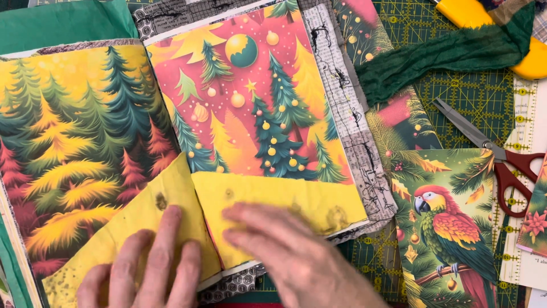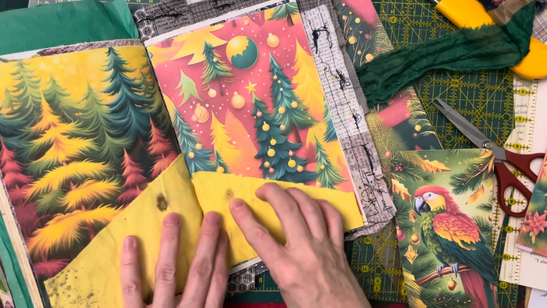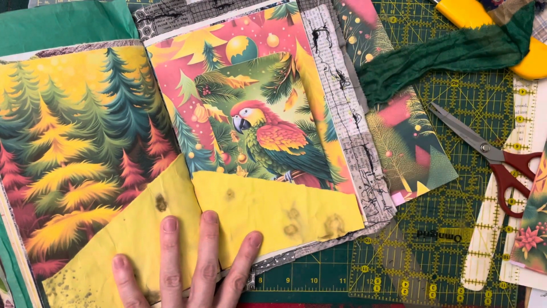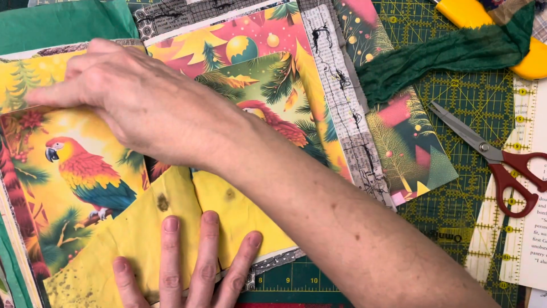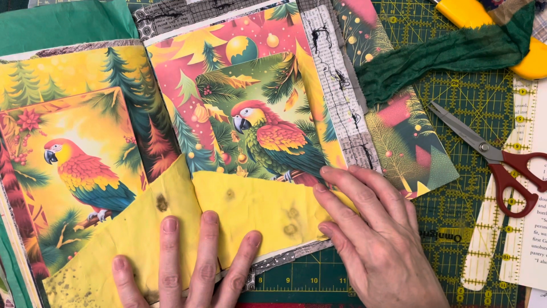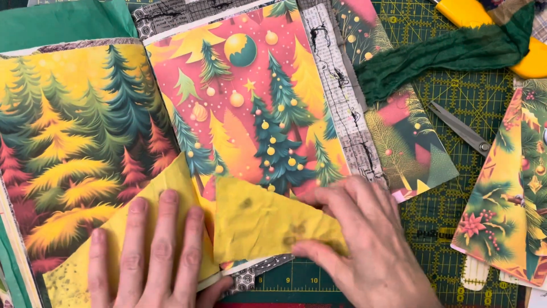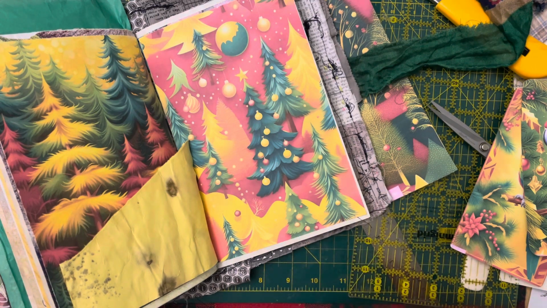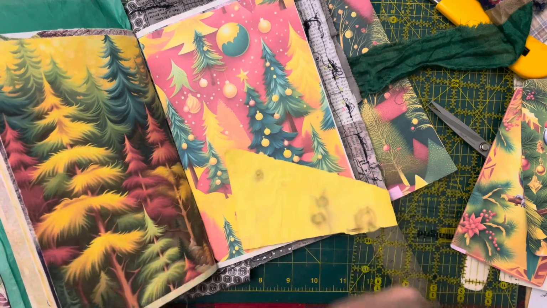And we can do that. Well, I think those angles out would be fine. We can do that. We can do that. Okay. So I probably do want to do something with these pockets. I'm not sure what yet.